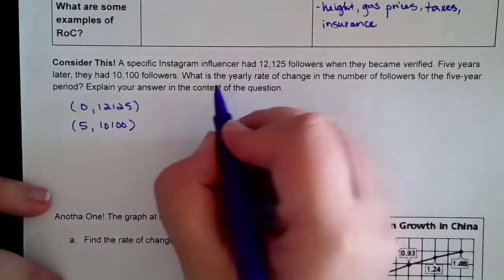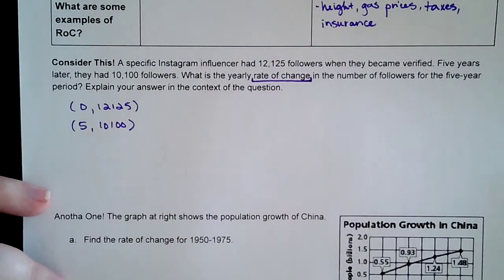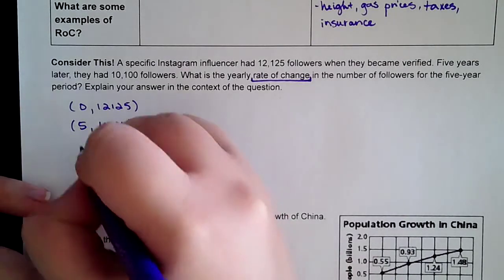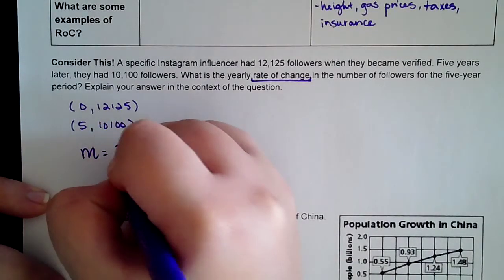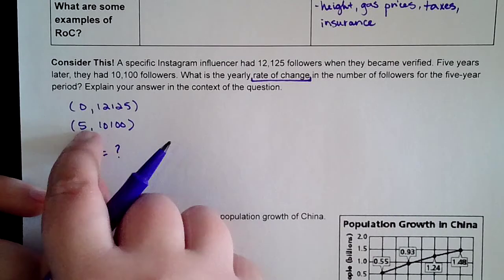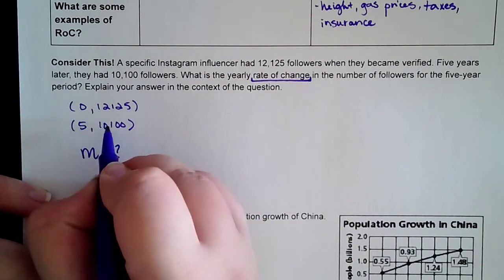Anyway, what is the yearly rate of change? Well, as I said up above, rate of change is just another term for slope. So if I want to find the rate of change over this 5-year period, what it's asking me to do is calculate slope. My unknown is m, so I just remind myself that's what I'm looking for. Now let's go into it. Let's just use the numbers we're given here. We've got an x1, y1. We've got an x2, y2.